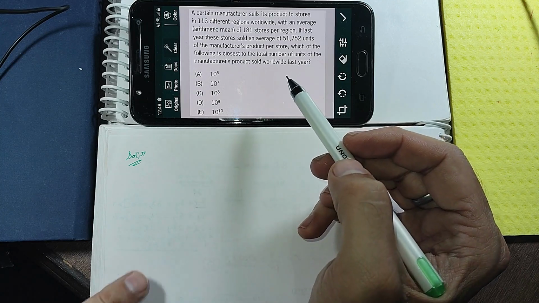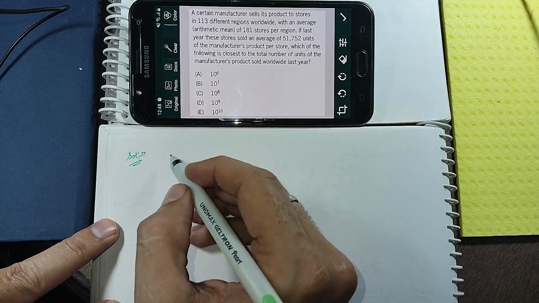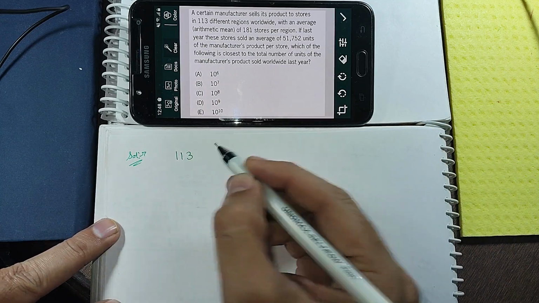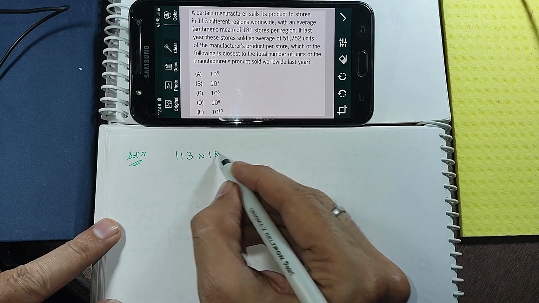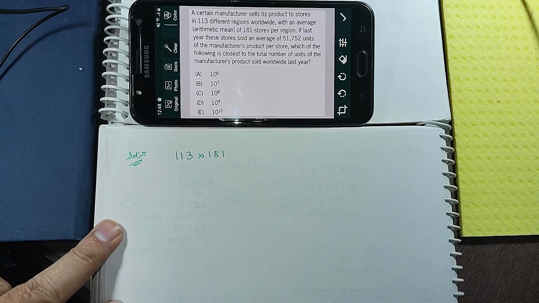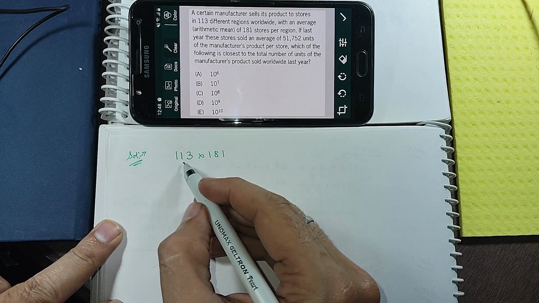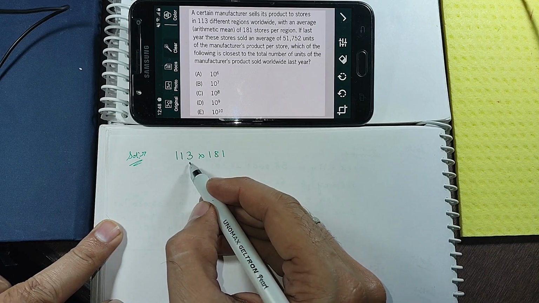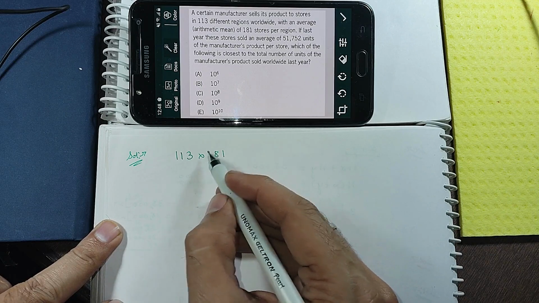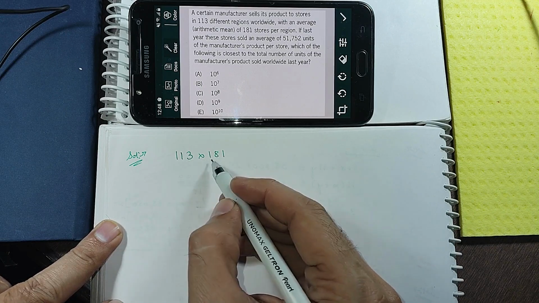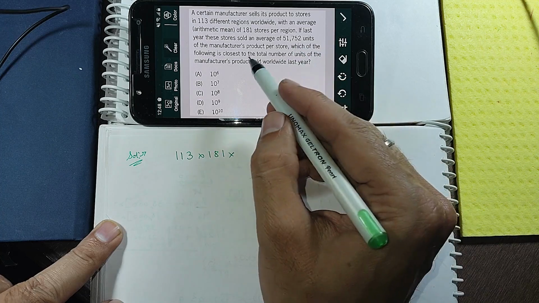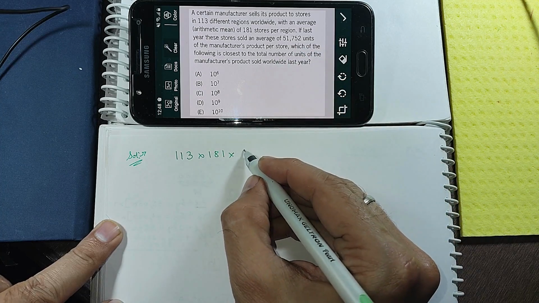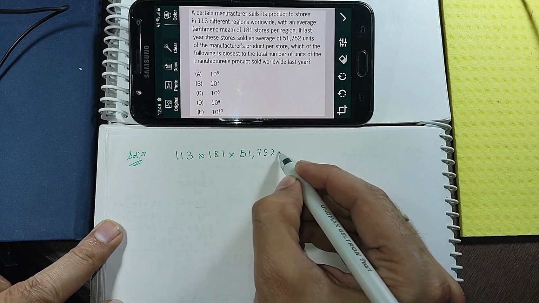So this is again a question of approximation. So there are total 113 different regions, right? And there are 181 stores per region. So total number of stores will be 181 multiplied by different regions, 113. These are total 113 different regions worldwide, and this is 181 stores per region. So total will be multiplied by this. Now it says that average 51,752 products were stored per store. So multiply it by this to get the required answer.